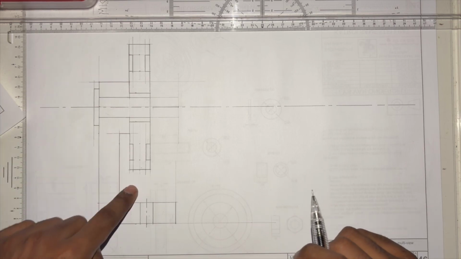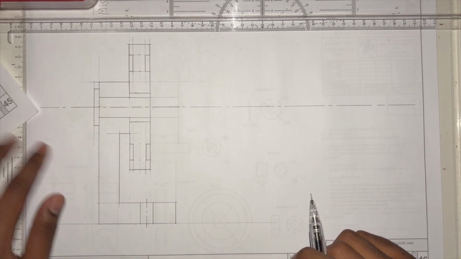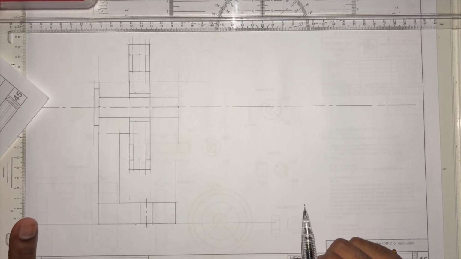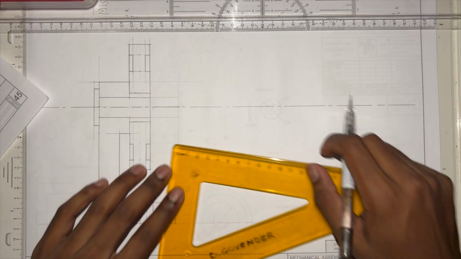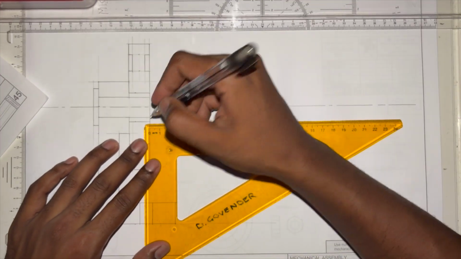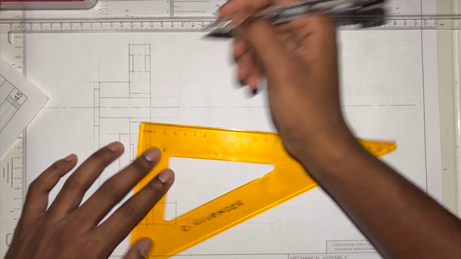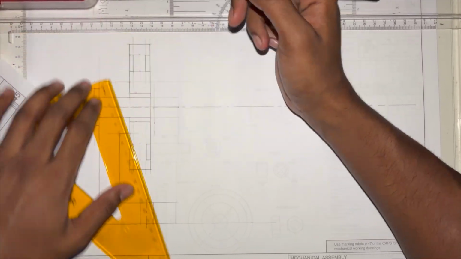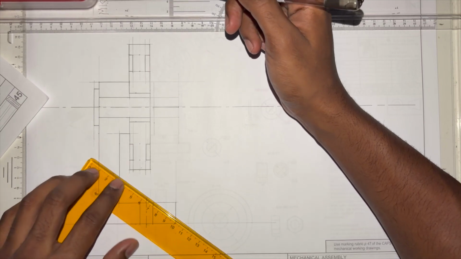What's next? Pulley done, bracket done, shaft done, this part done. What is next? We've got the washer and the nut. The washer would be 4 millimeters thick. It's given to us. If it wasn't given to us, we'd have to work it out, which I will go through in the next lesson.